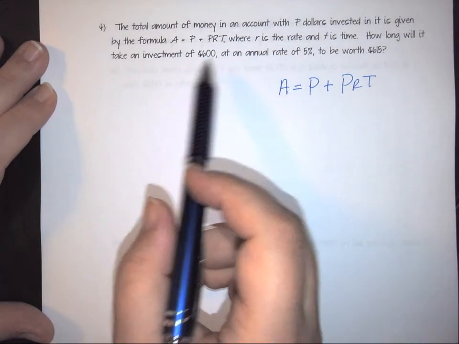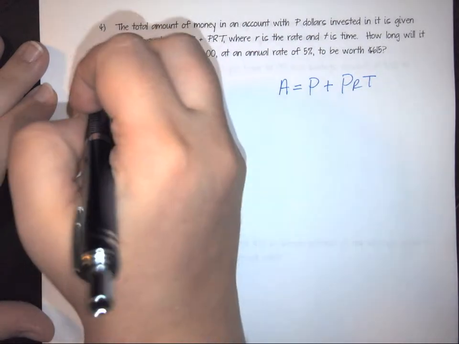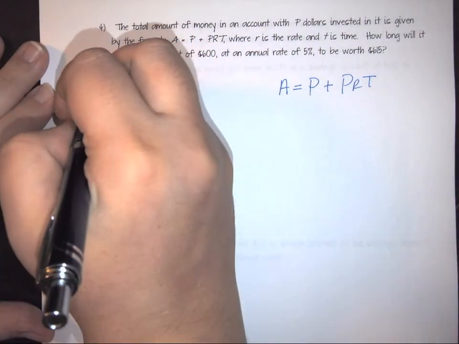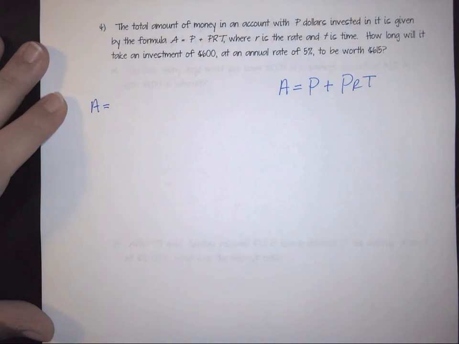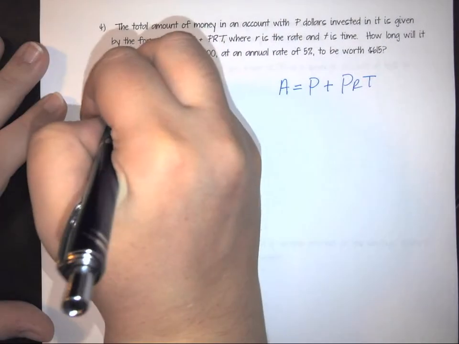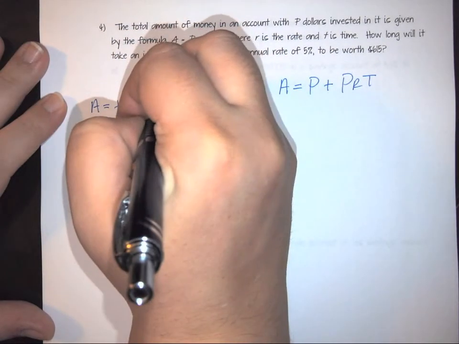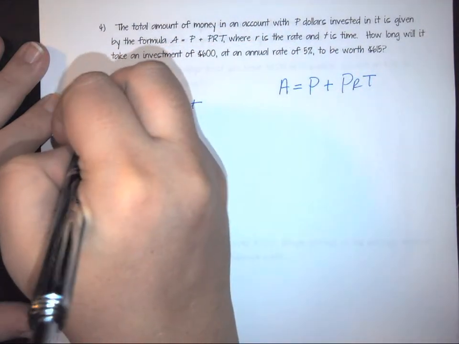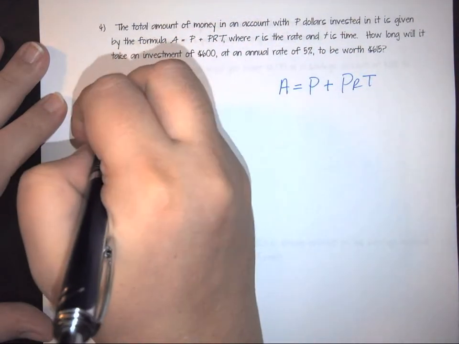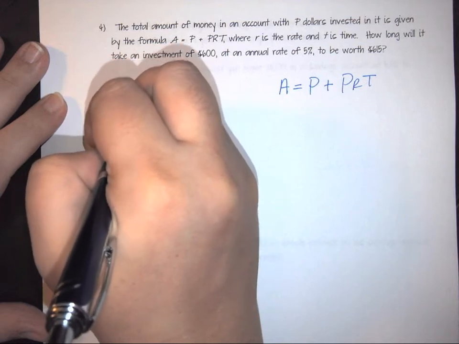And so here we need to know what's going on. Well, A is going to be the total amount. P is going to be what you put in.